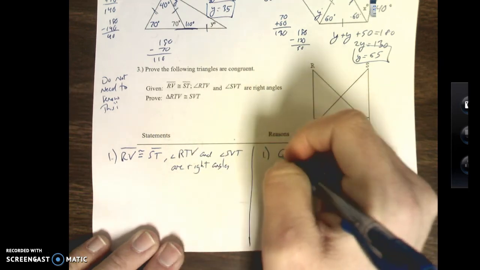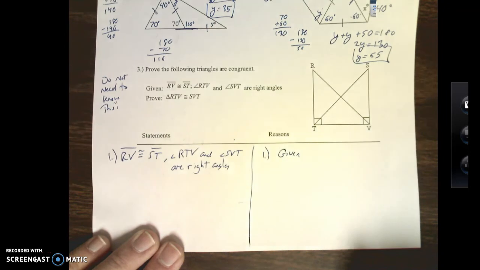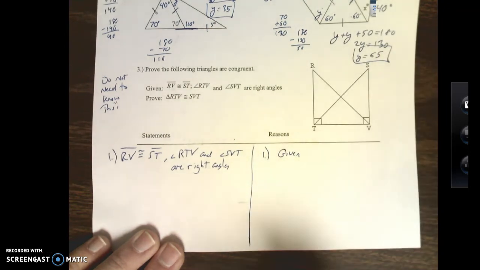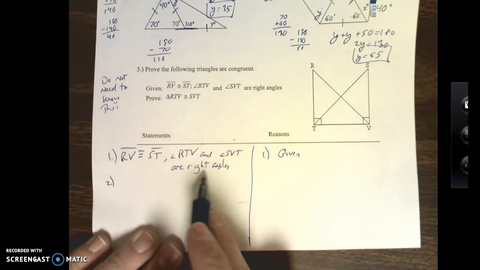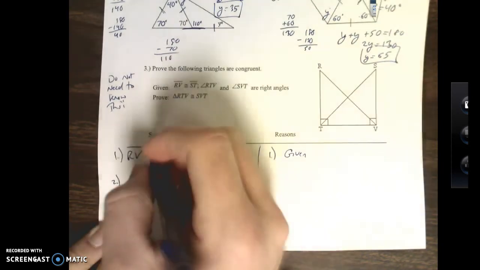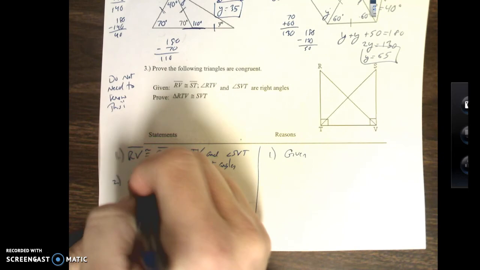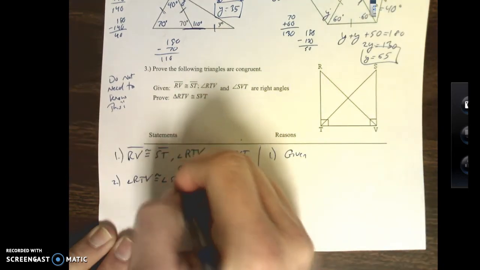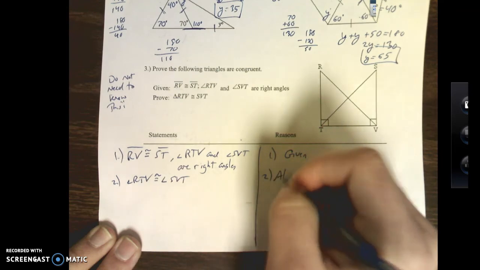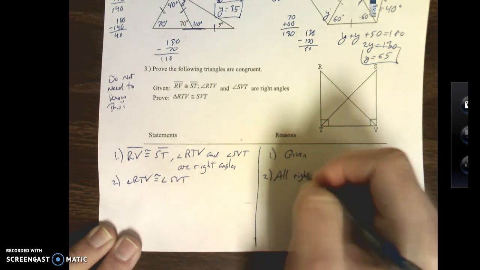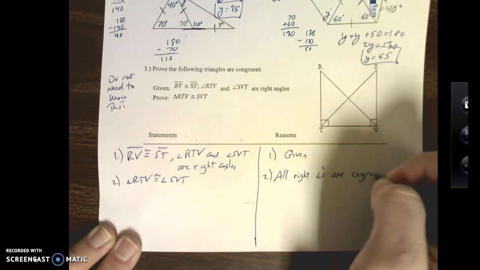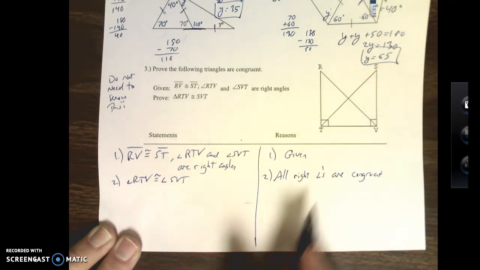Okay, and the reason for that is given. So right now I know that this hypotenuse and that hypotenuse are the same. Now, because we know they're right angles, you are allowed to say that angle RTV is congruent to angle SVT because all right angles are congruent. Okay? That's an angles right there.